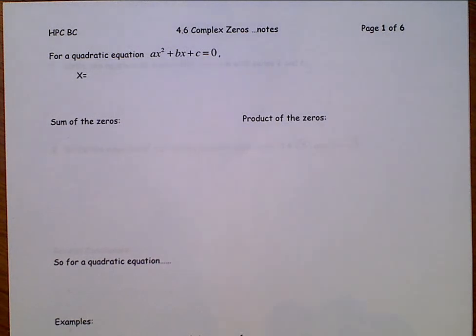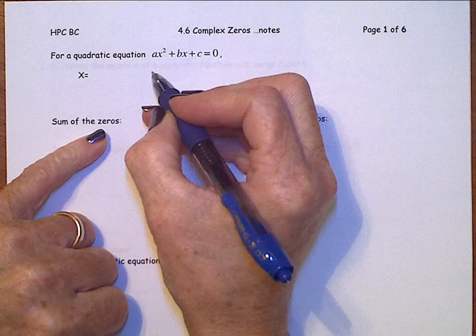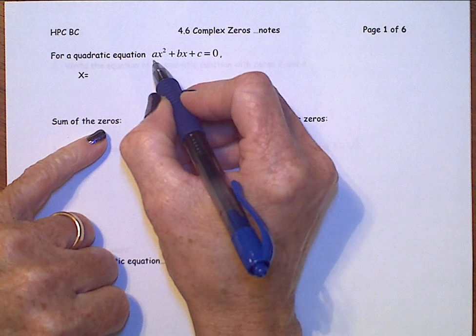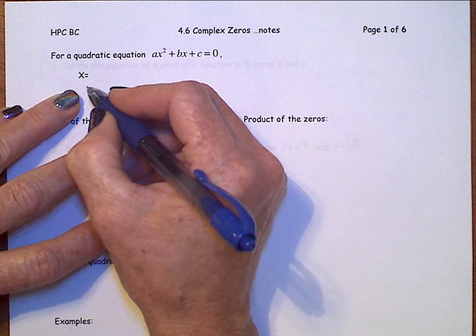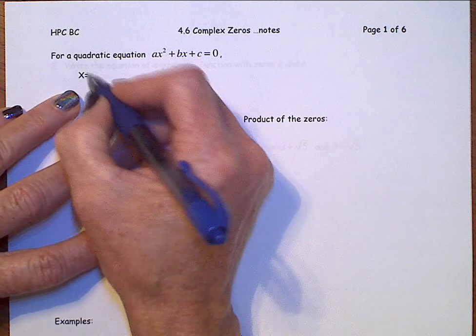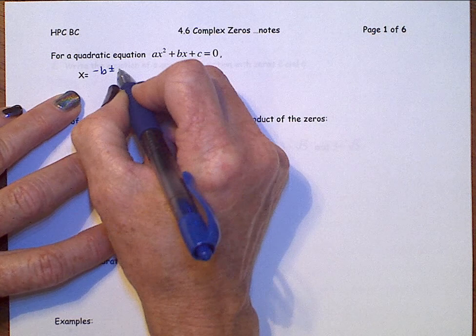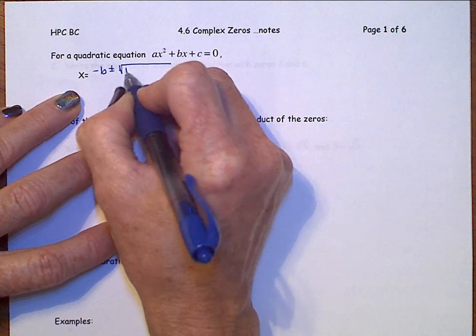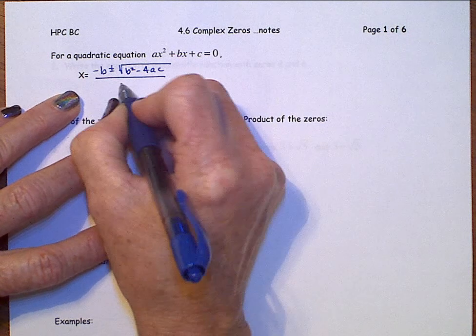All right, we're going to start right here and say for a quadratic equation in this form, ax squared plus bx plus c is equal to 0, then we know we can solve for x using the quadratic formula, and we will get that x is negative b plus or minus the square root of b squared minus 4ac all over 2a.